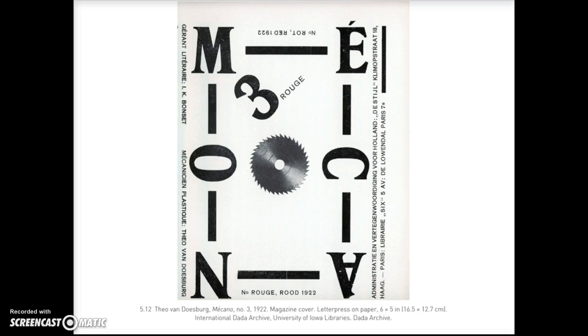And this image was sort of meant to be a game with the reader. You're supposed to turn the cover in different directions, oriented differently in order to make sense of the words, since the letters were all spun around differently. And also, of course, this blade here is another representation of the machine.